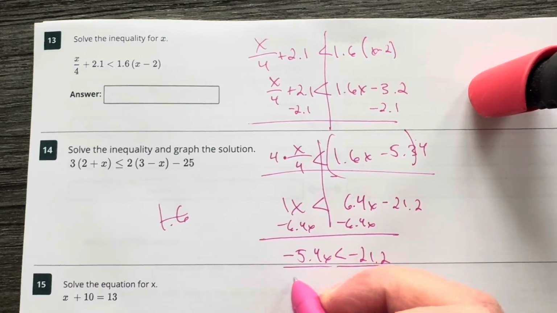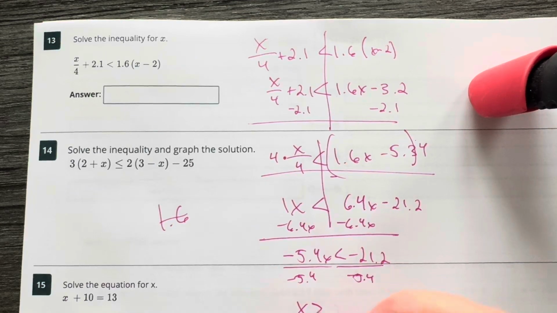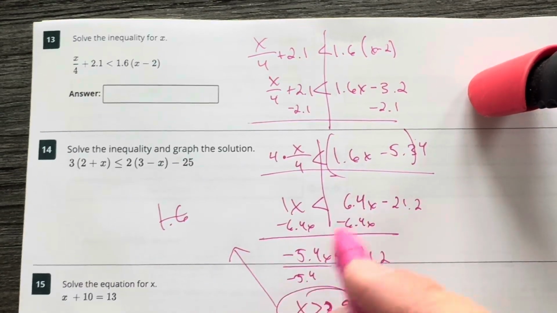I'm dividing by a negative, right? I'm going to divide by negative 5.4 on both sides. So I'm going to get x is greater than, and let's just call it 3.9. Okay, so that'll be my answer to that. We don't have to graph it because there's no graph present.